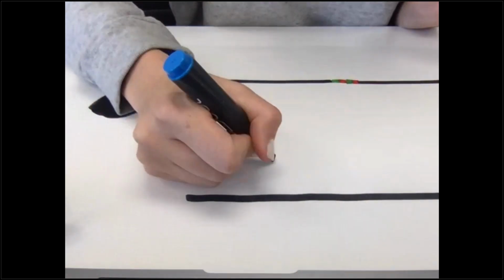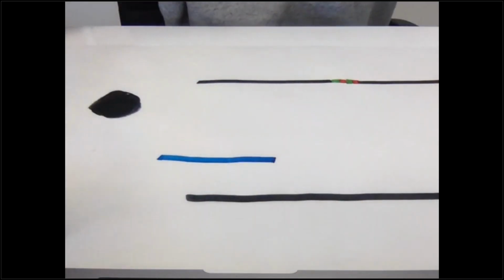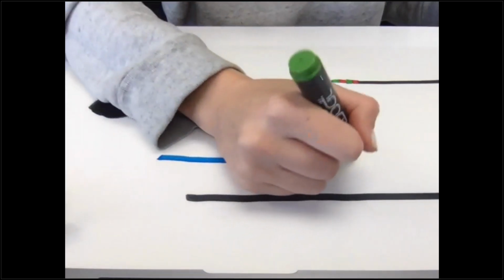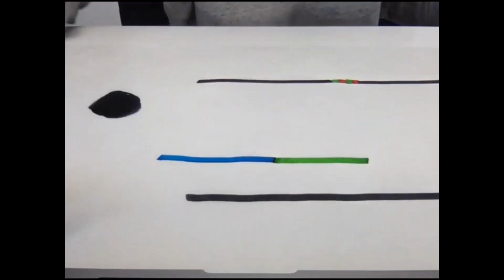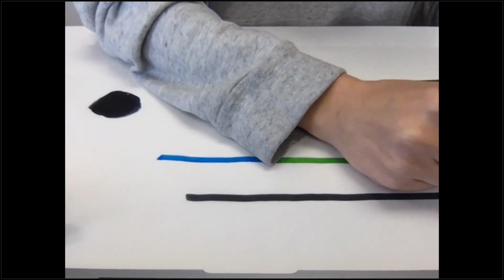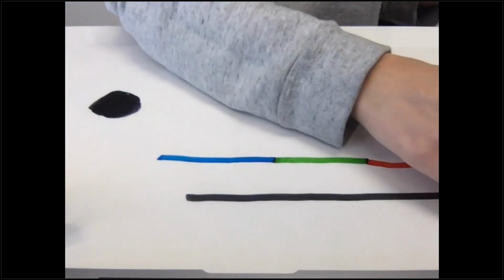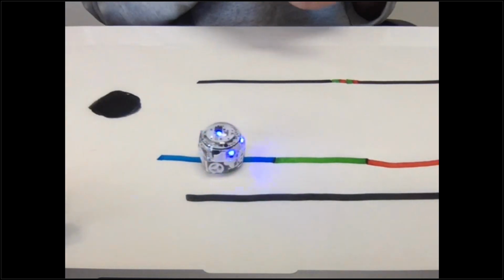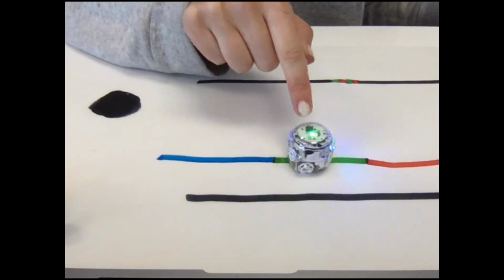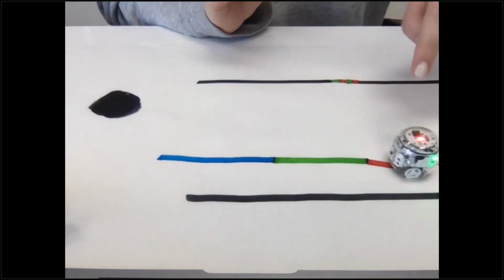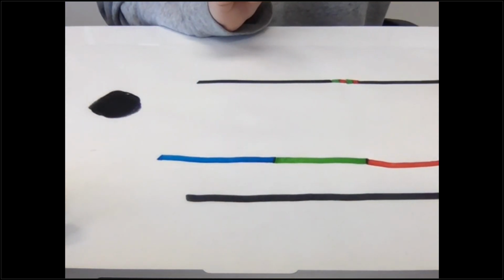Now, I can use other colors as well. So I'm going to use a blue line, and then a green, and then I'm going to end in red. I'm going to go ahead and set my Ozobot on this line. And you'll notice that on the blue line, the Ozobot turns blue. On the green, it turns green. And on the red line, it turned red.